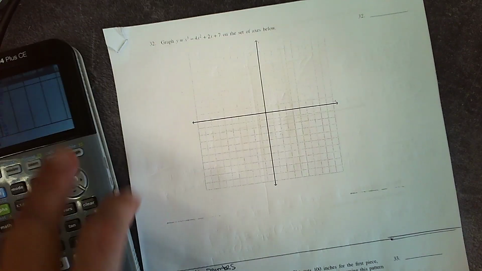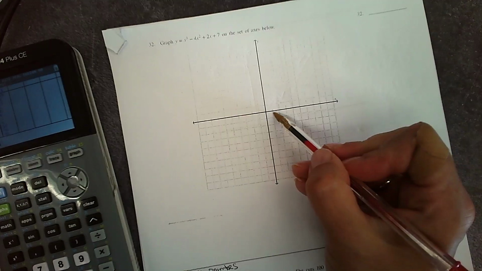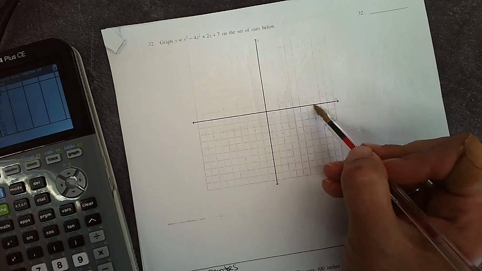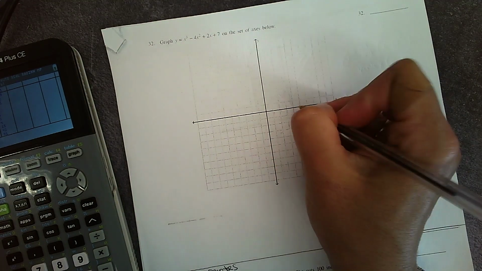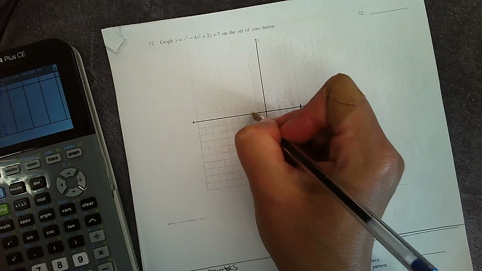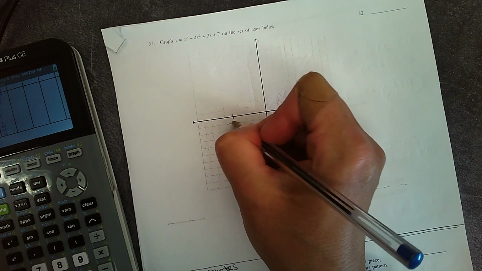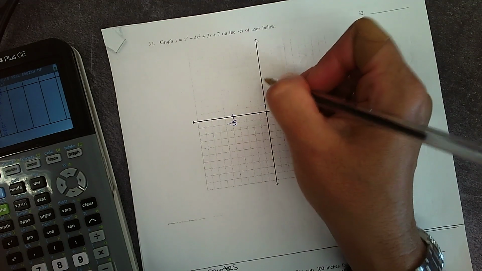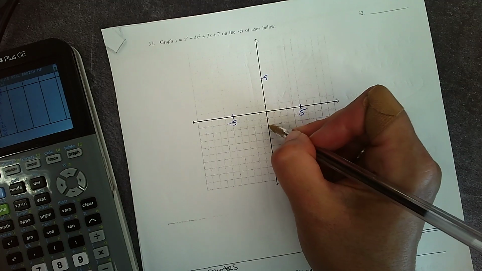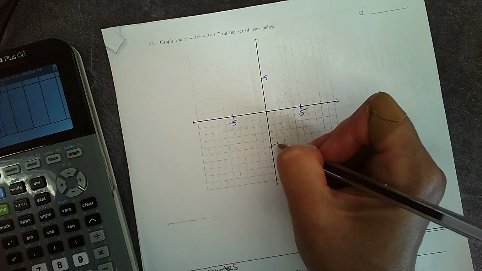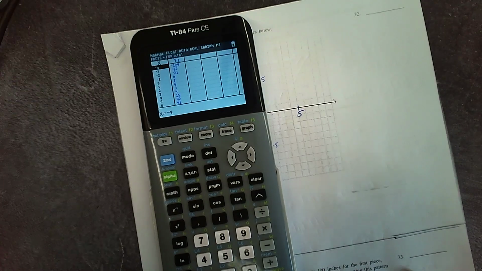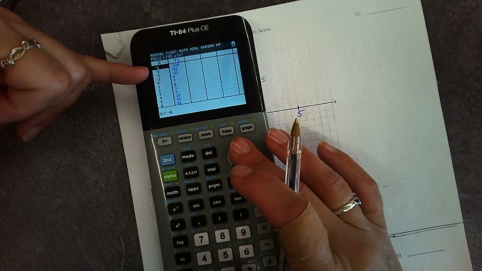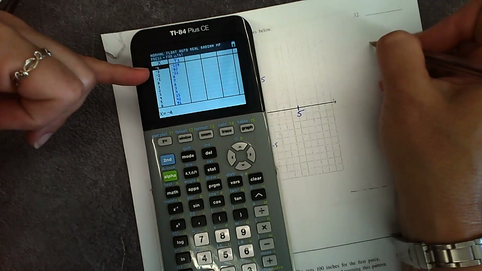Now, let's take a look at the graph they gave us, right? 1, 2, 3, 4, 5, 6, 7, 8, 9. It goes out to 10. All right, so 1, 2, 3, 4. So here's 5. 1, 2, 3, 4, 5. Here's -5. Right, here's 5. So it looks like it goes 10 in all directions. So we want to get as many points as we can in here. All right, so let's take a look at our table.